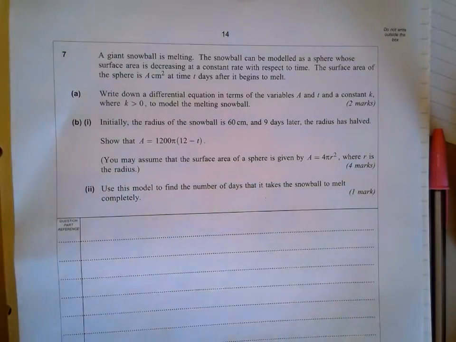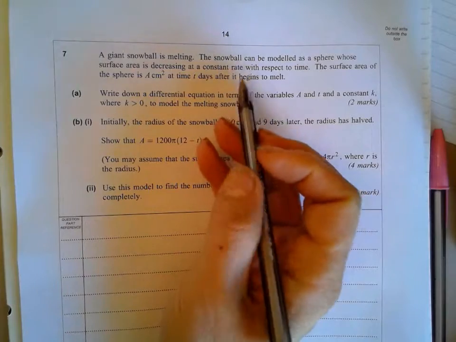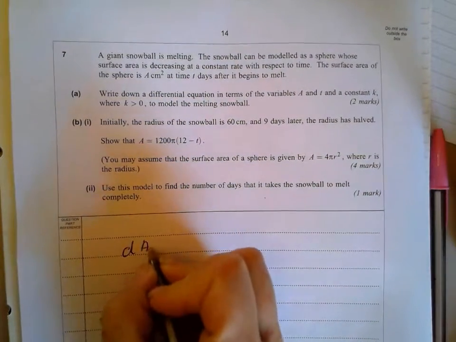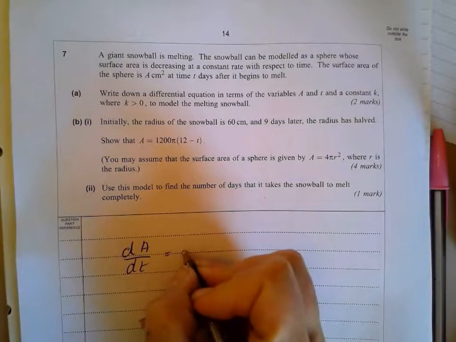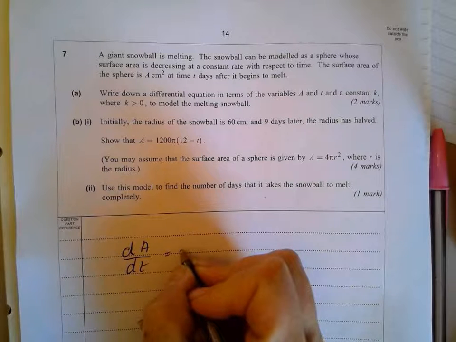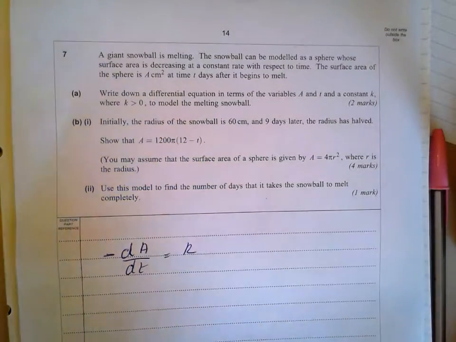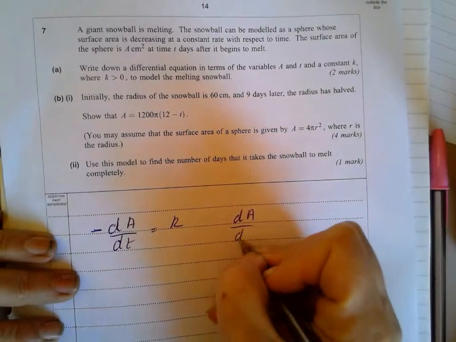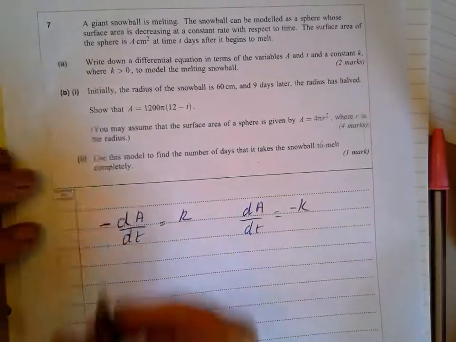Okay, they are giving you clues. It's decreasing. Okay, and it's a constant rate. So the surface area decreases as time goes by, and it has a constant rate, but it's decreasing, so we have a minus there. In effect that is dA/dt equals minus k, by dividing by minus 1. Okay, that is the first part.